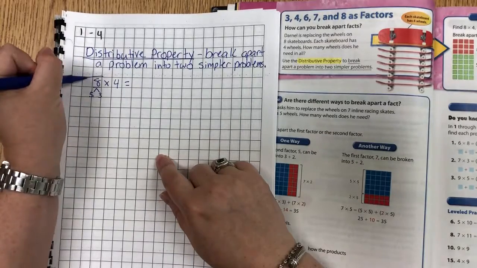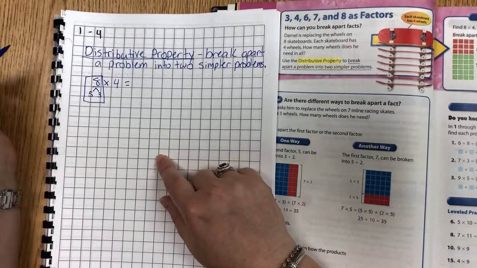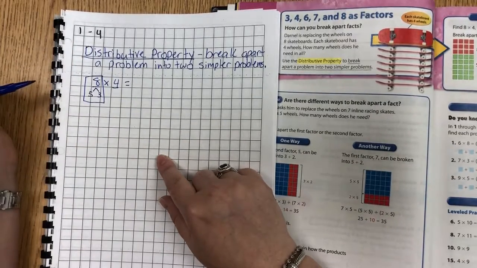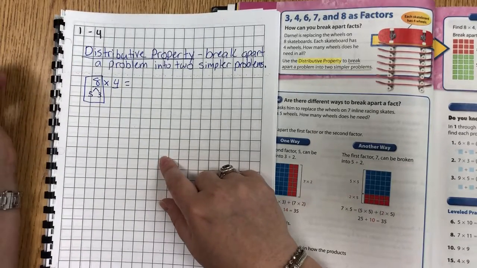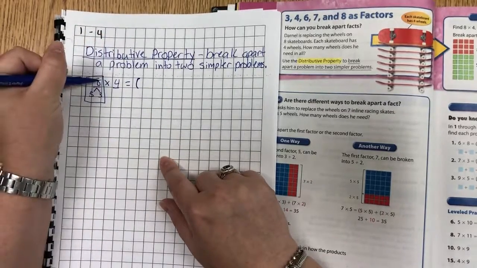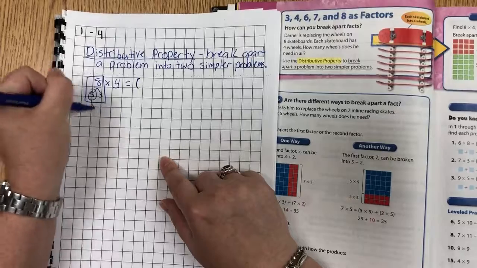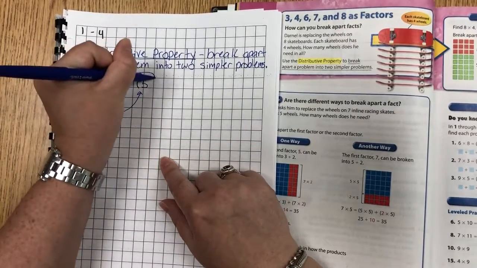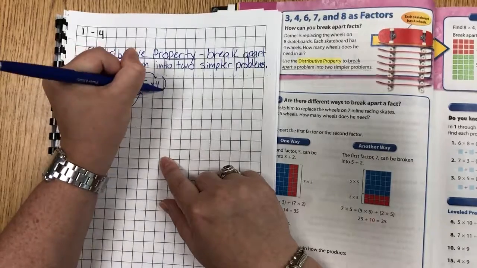Now this is the number that's getting broken up. This is the number that stays put. So what I do is I put it into parentheses. So I make a parenthesis and I take one of my numbers, so that 5 will go there. 5 times 4.